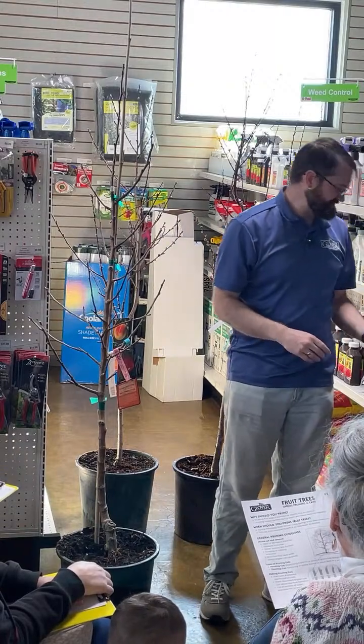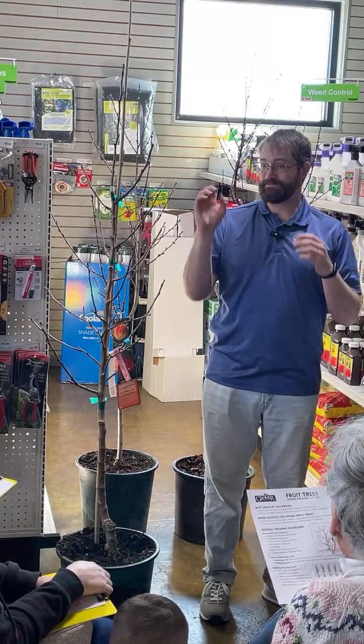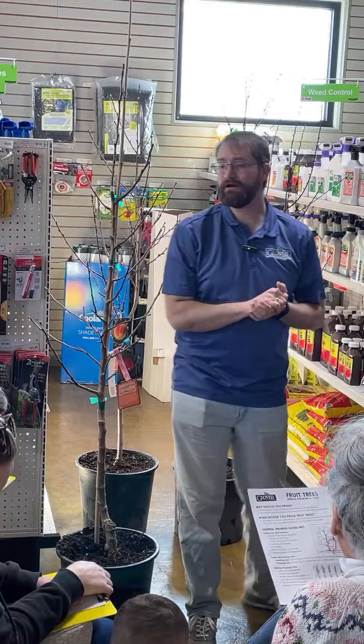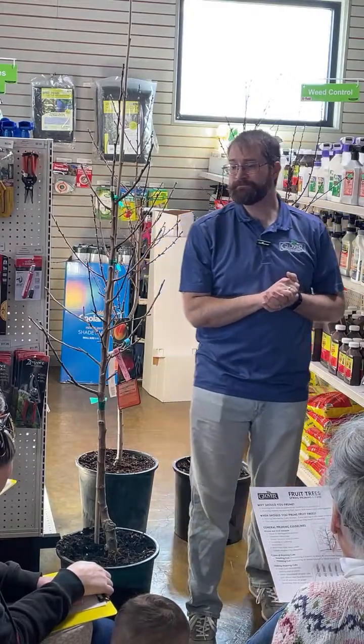That is the basics. Any questions about the basics of pruning? Yes, sir. On the sprouts up on the top of the tree, where do you cut those off? Right down in the crotch or up a little ways?